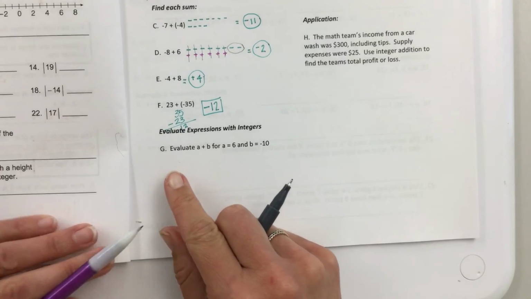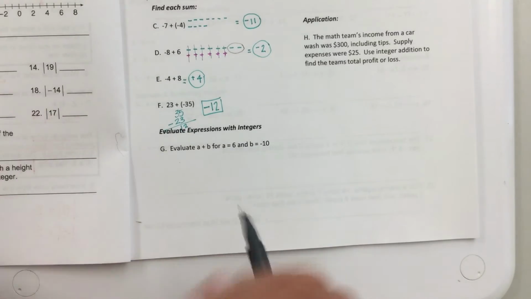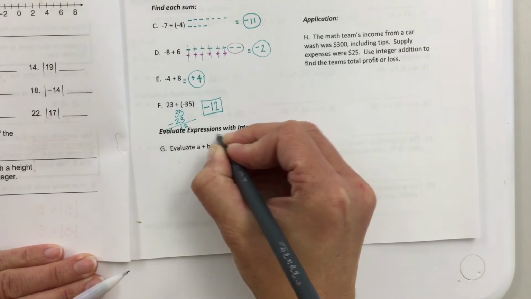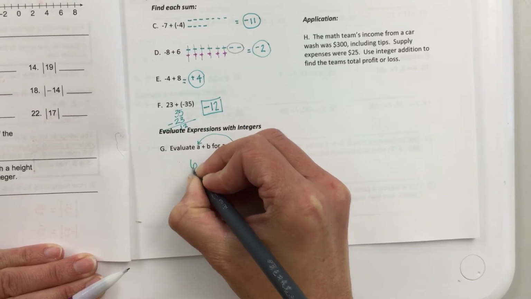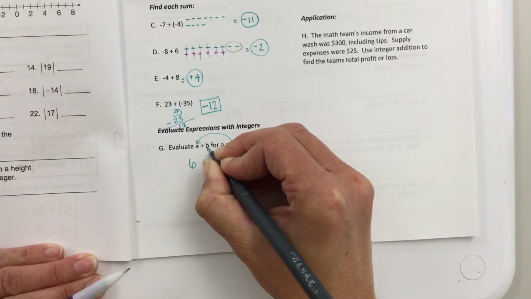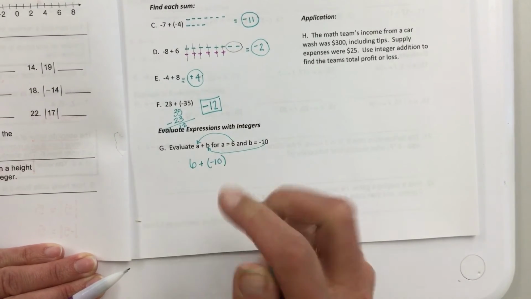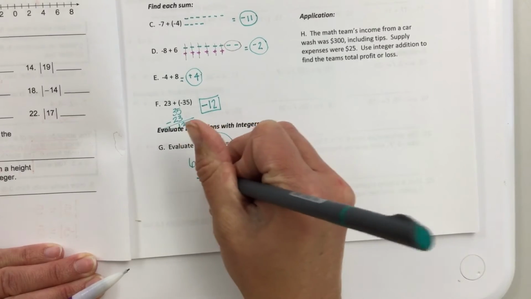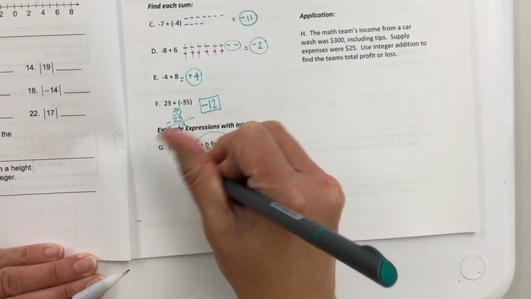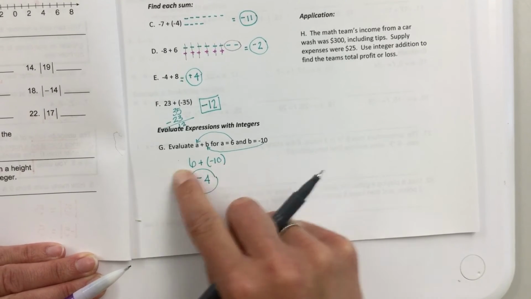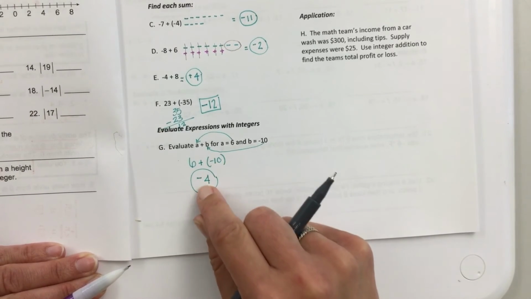The next one, evaluate expressions with integers. Well, we have a plus b. Well, what's a? A is 6. B is negative 10. So when you take 6 plus negative 10, you get negative 4. 6 on the positive, 10 on the negative. You find the difference, which is 4, and you apply that it's negative.